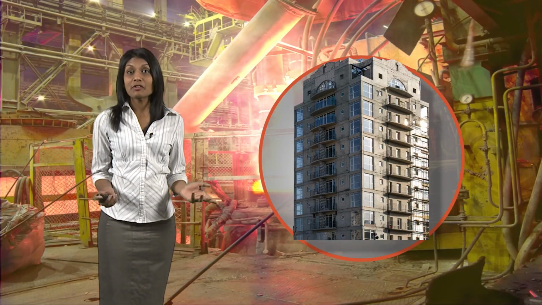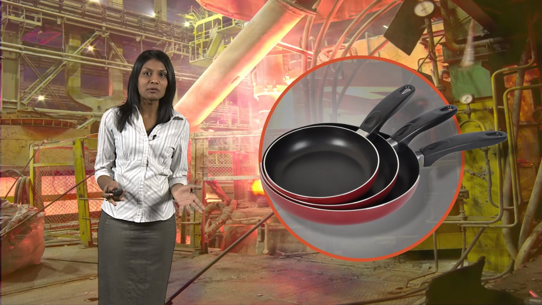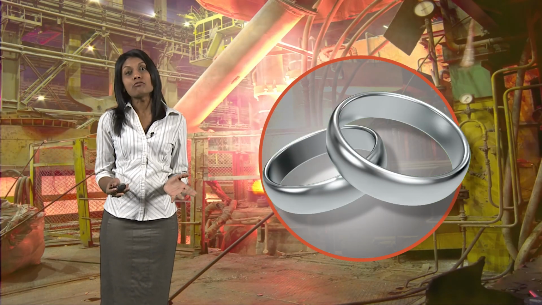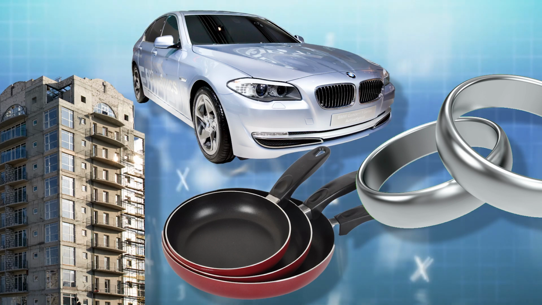Everyone wants a bit of metal, whether it's to make skyscrapers, cars, to make a pan to make our lovely eggs in the morning, and of course to make rings for that big question. But where do they come from?